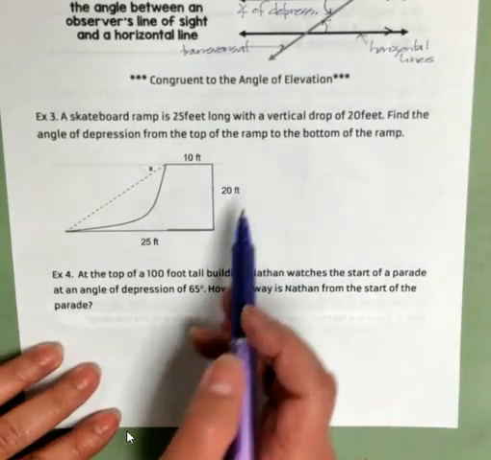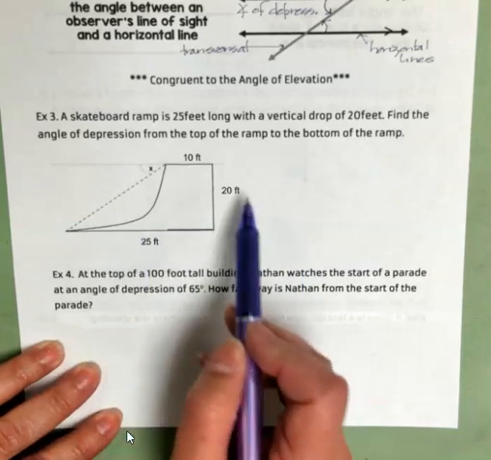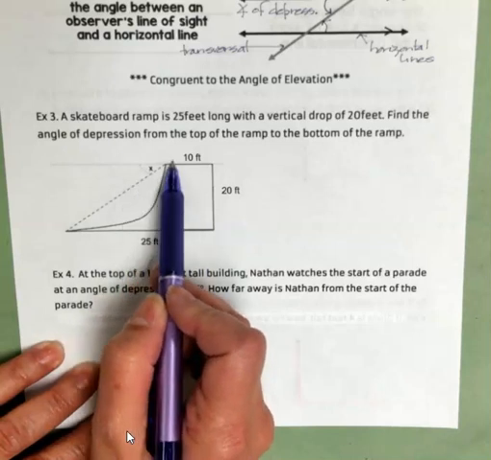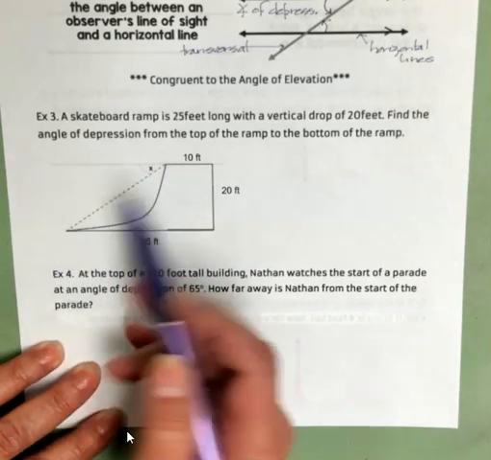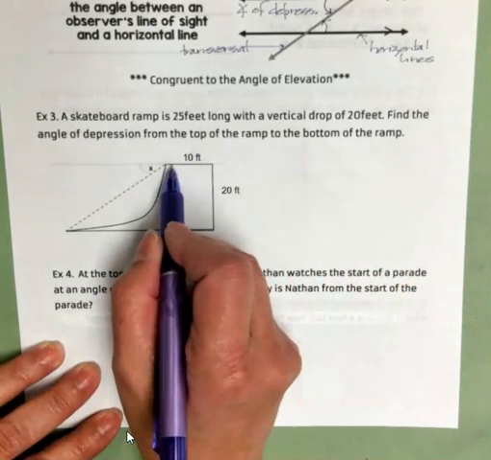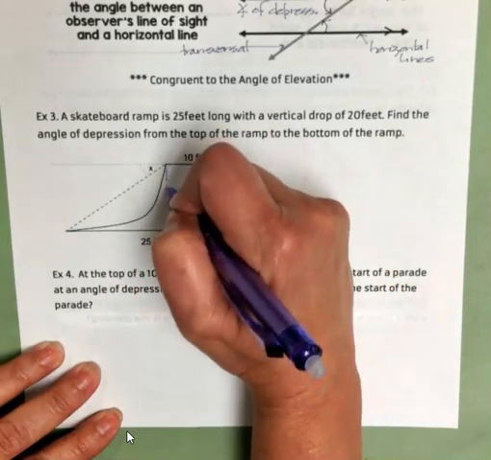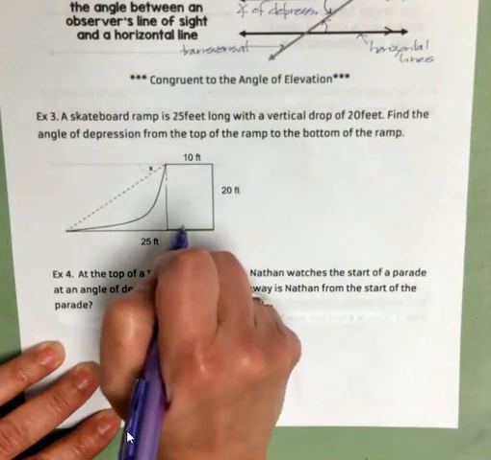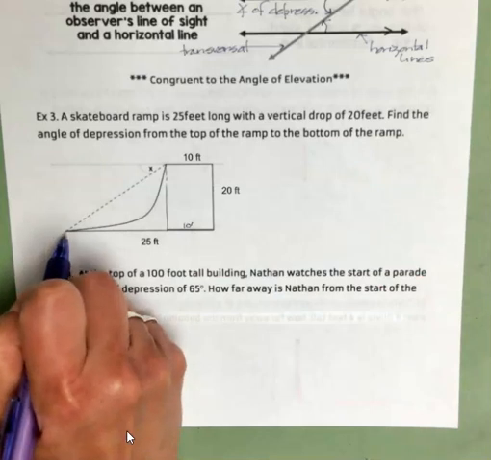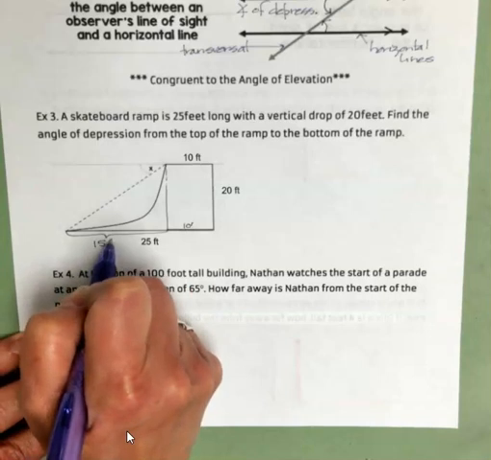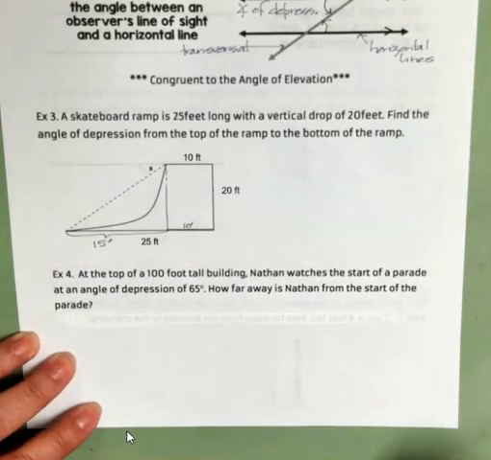A skateboard ramp is 25 feet long with a vertical drop of 20 feet. We want to find the angle of depression from the top of the ramp to the bottom of the ramp. Now, notice that this is the entire length, 25. The top of the ramp is 10, so I'm going to drop a line down here. If this is 10 feet, this is also 10 feet, which means this length is 15 feet. And that's what we're going to use to solve for our angle of depression.